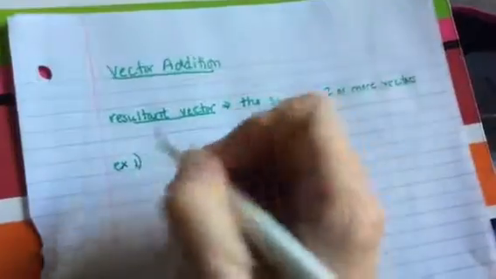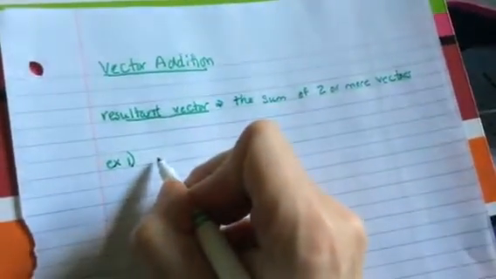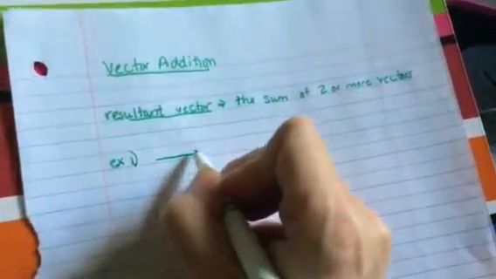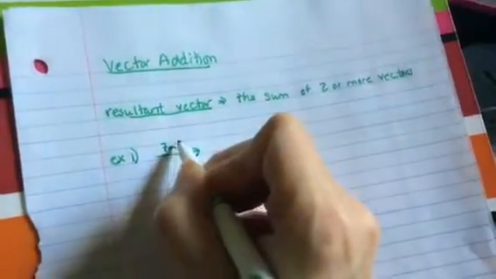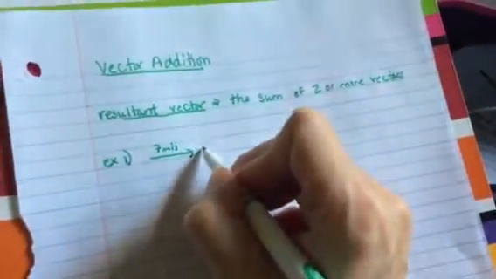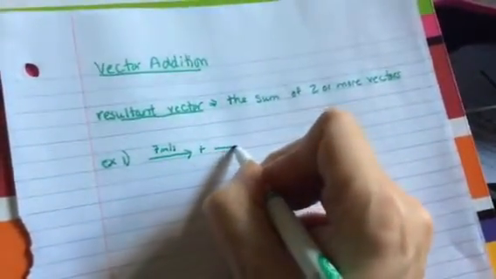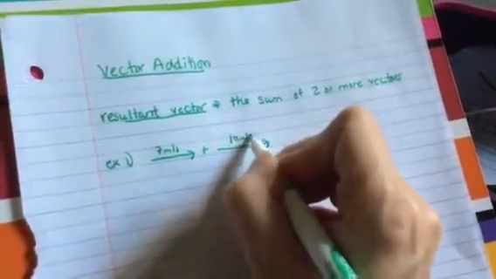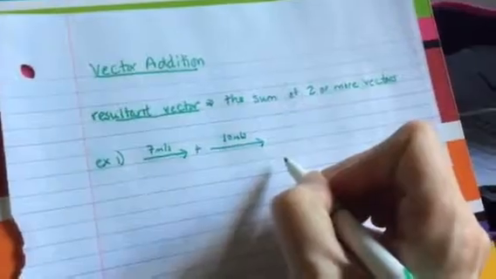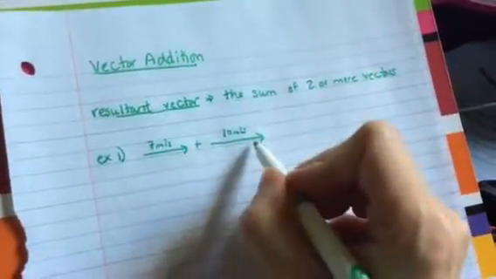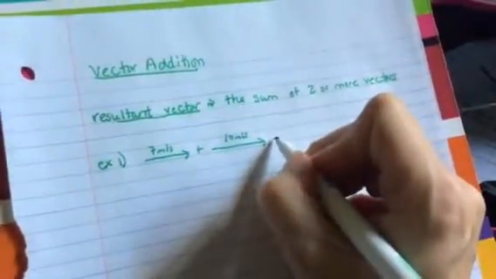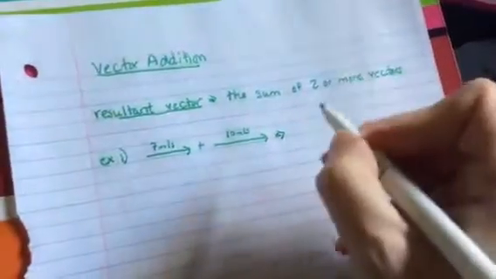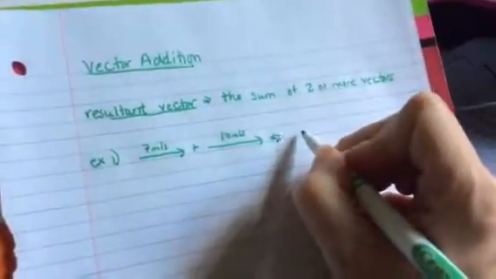Example number one. Let's say that somebody runs to the east at 7 meters per second, plus they decide to run the next part of their race at 10 meters per second. Well, you would say they have a resultant velocity. Since this is going east and this is going east, you can add the two vectors together and get what's called the resultant velocity.